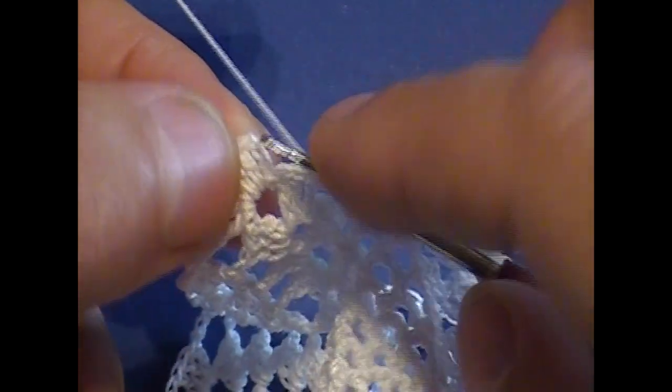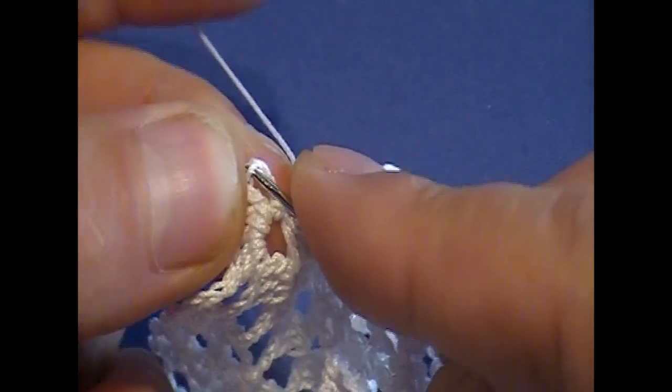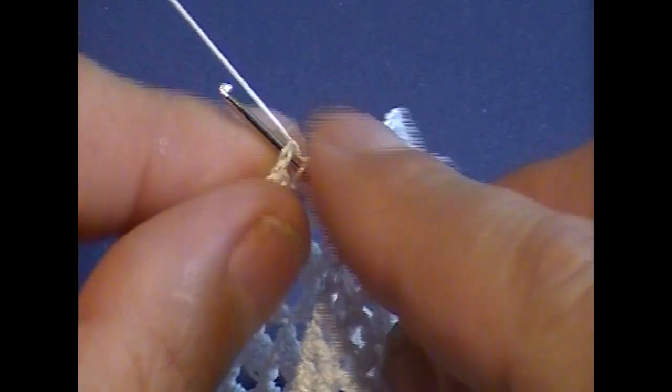So to finish this round, we'll slip stitch into the third chain as usual.